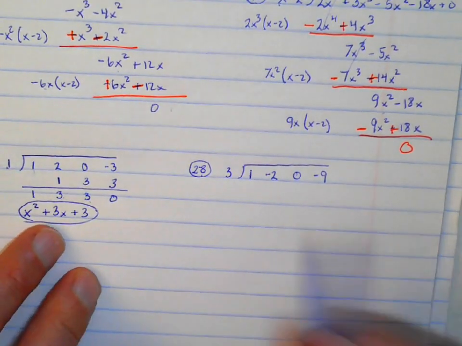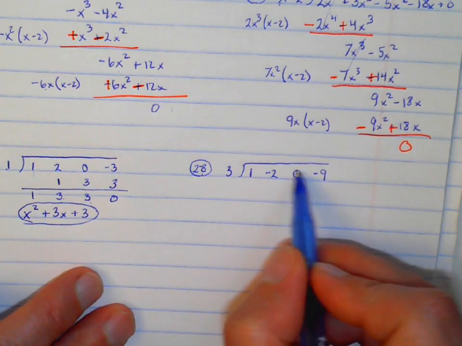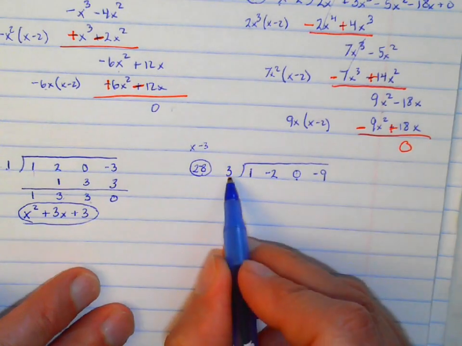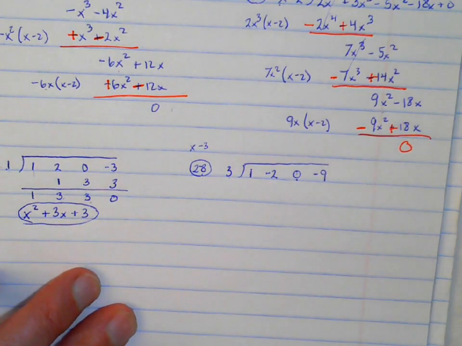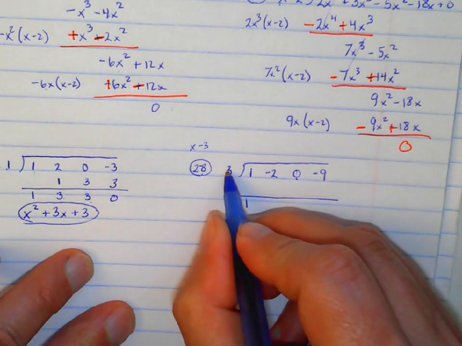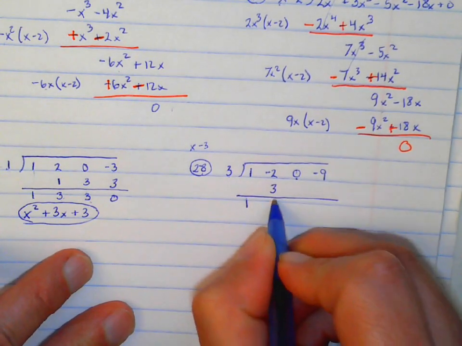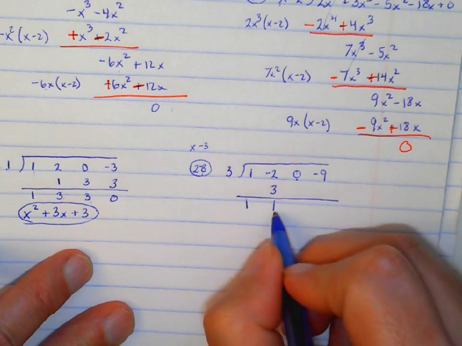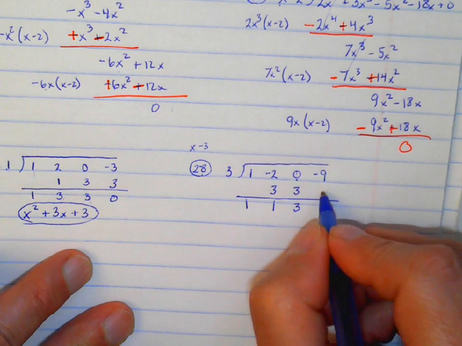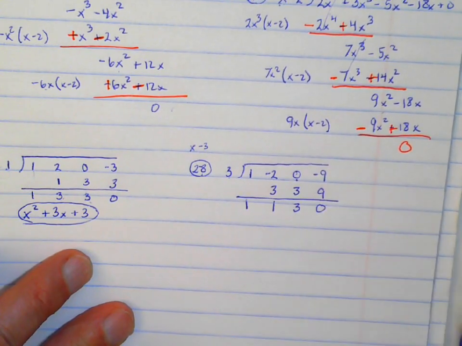Okay, 28, once again, it doesn't have an x term there, so make sure you put a 0. What we're dividing out is x minus 3, so that's a positive 3 there. Okay, bring this 1 down. 1 times 3 is 3, add those together. 3 times 1 is 3, add those together. 3 times 3 is 9, add those together.